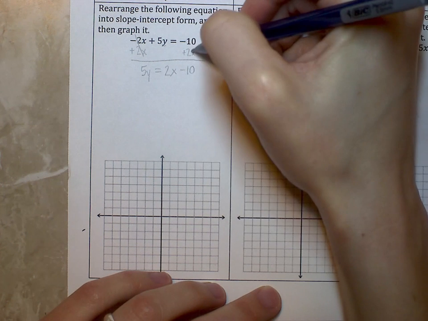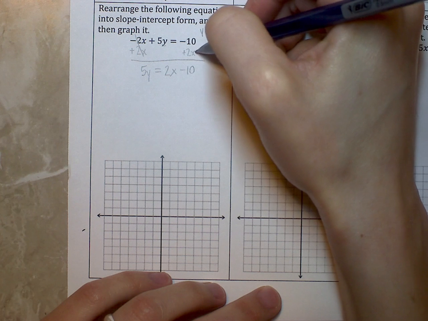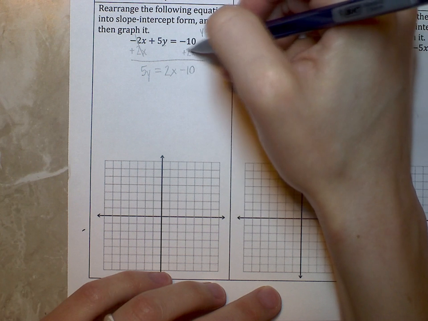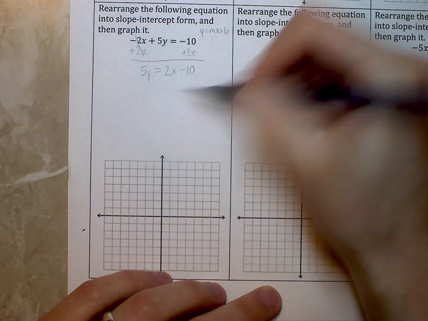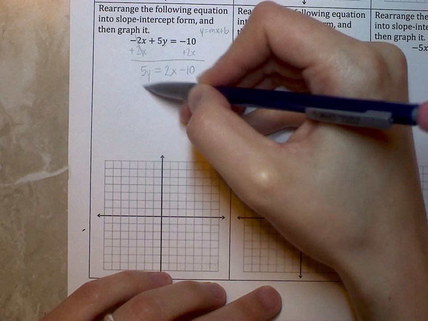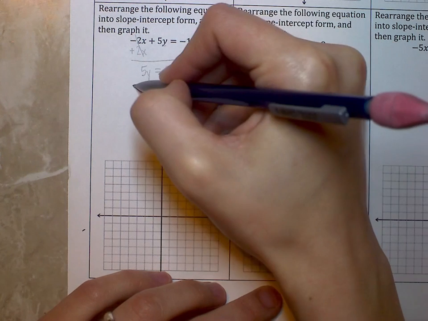Okay, notice I didn't just combine these two because they're not like terms. This has an x, this doesn't. So you don't combine them, you bring down the 2x. This is a negative 10, bring down the negative 10. Now, how do I get y by itself? Well, it's being multiplied right now by 5. So I'm going to divide by 5.